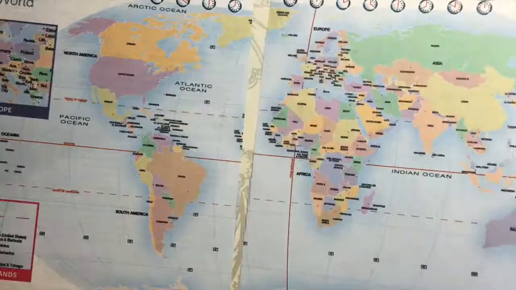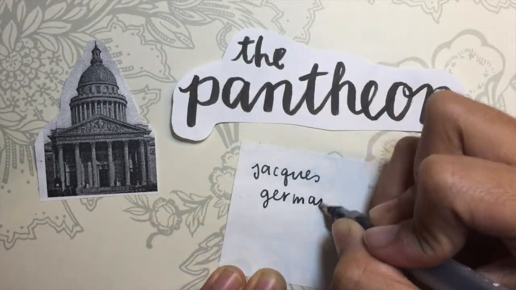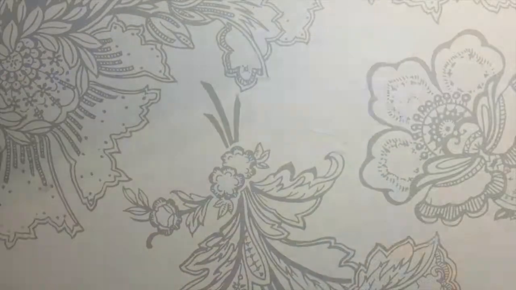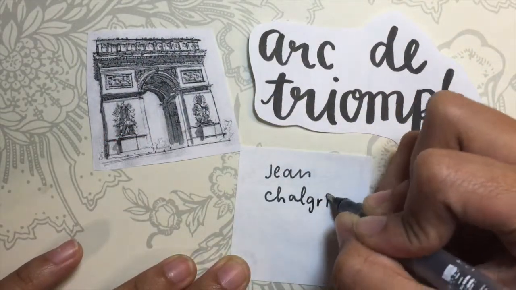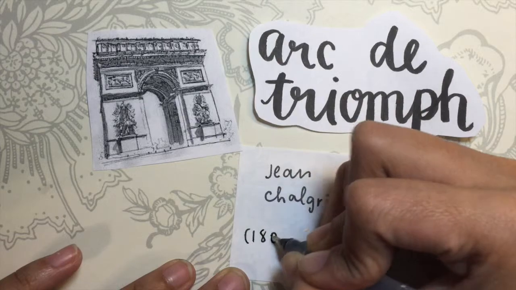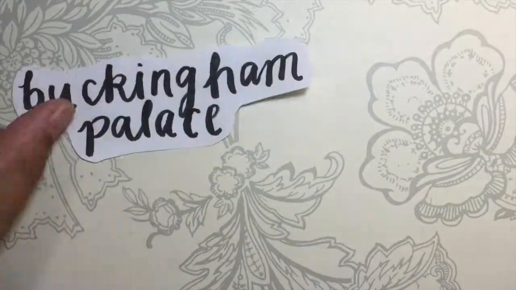The Pantheon in Paris was built by Jacques-Germain Soufflet. You mean souffle? Soufflet. The Arc de Triomphe, within walking distance from the Eiffel Tower, was built by Jean Chalgrin. Chalgrin? From 1806 to 1836.